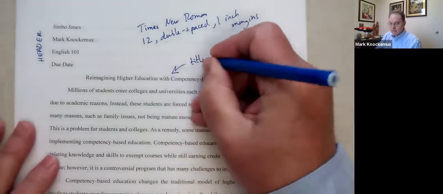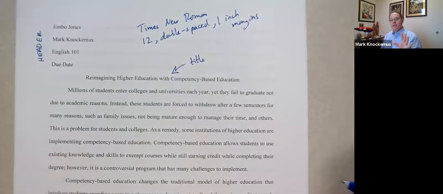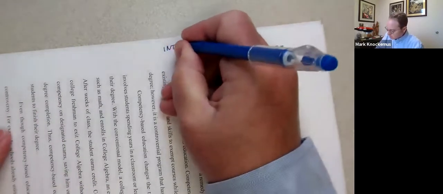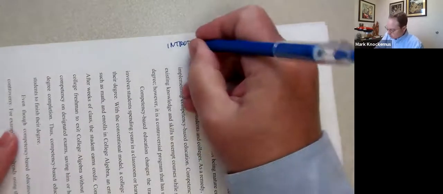So here we go. This is the title. You want to give your paper a title that reflects its content. Do not use the title explanatory essay. That's what it is, but it doesn't tell the reader anything about the paper. So here's my title, Reimagining Higher Education with Competency-Based Education. So this first paragraph is the introduction, often abbreviated as intro.